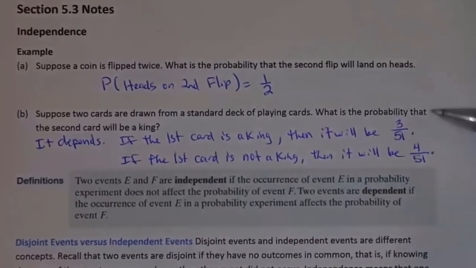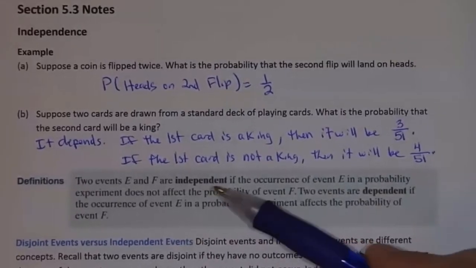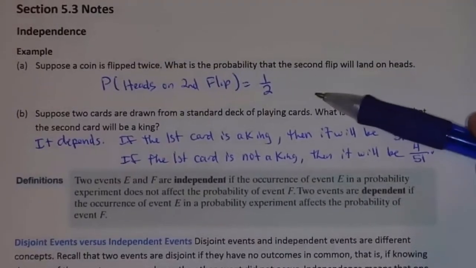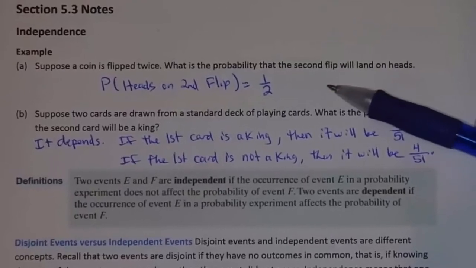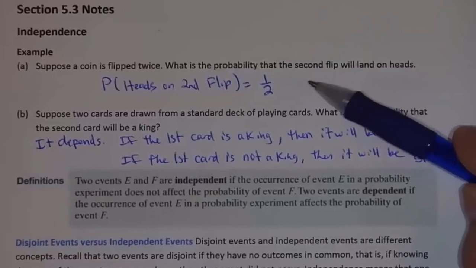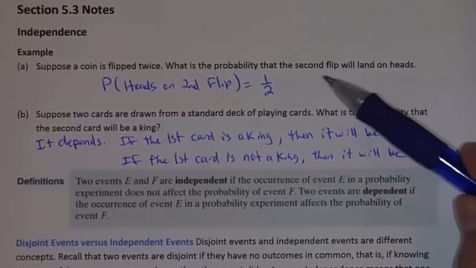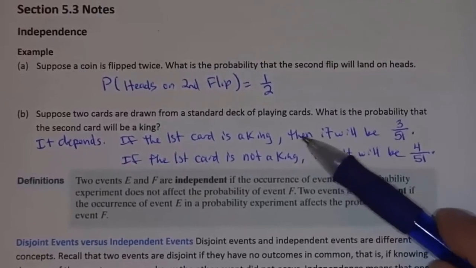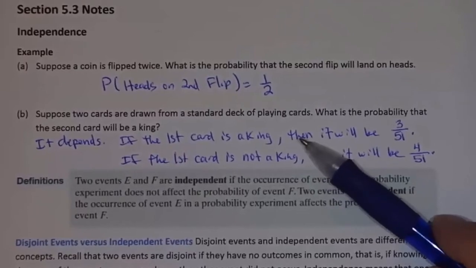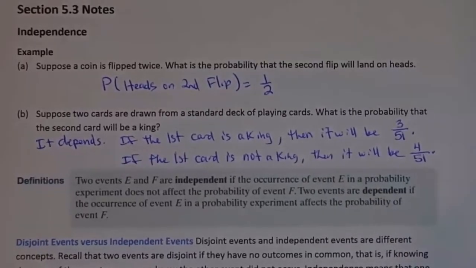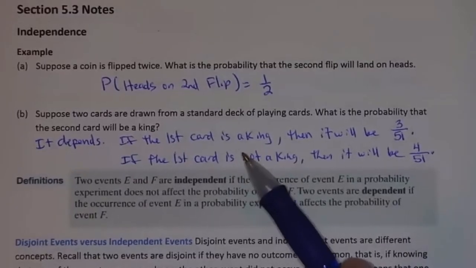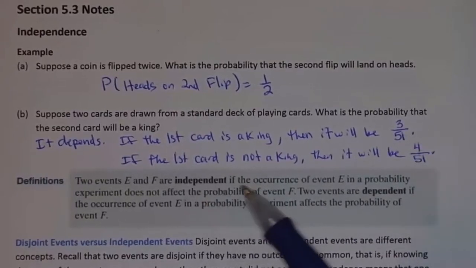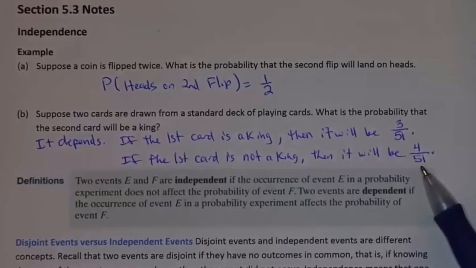So what I'm getting at is the difference between independence and dependence. In the first case, the first flip and the second flip are independent of each other. It doesn't really matter if you get heads or tails on the first flip. The second flip is still going to have a 1/2 probability, either way. But in the second scenario, when I'm drawing out two cards, the probability that the second card is a king depends on the outcome of the first card. As we just saw, if the first card's a king, then the probability is 3 out of 51. If the first card's not a king, then the probability is 4 out of 51.